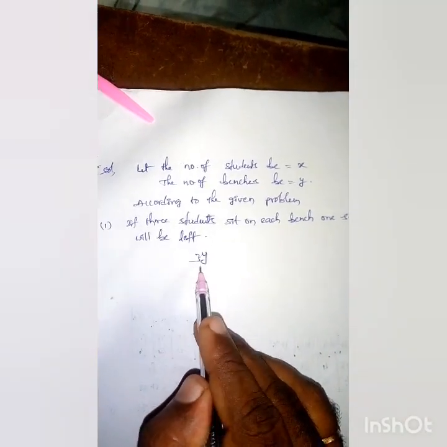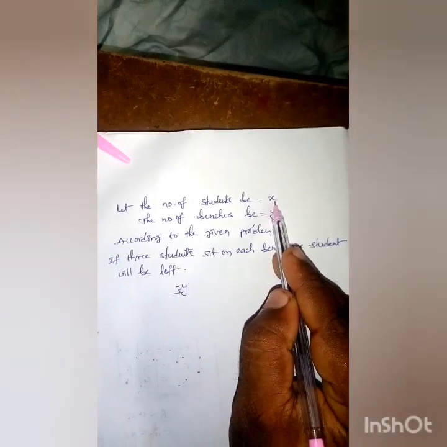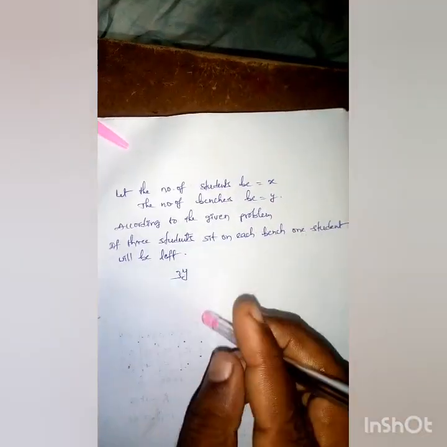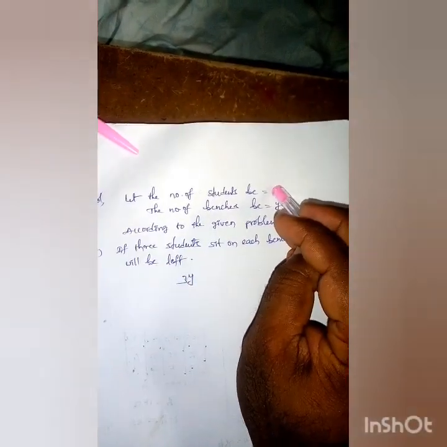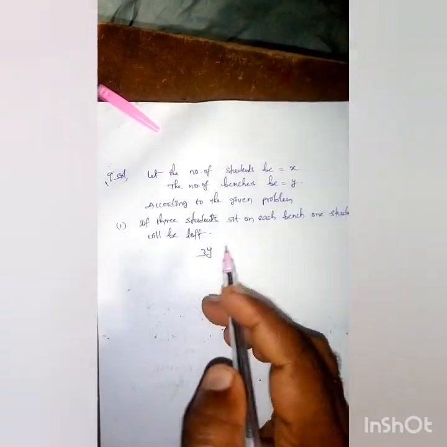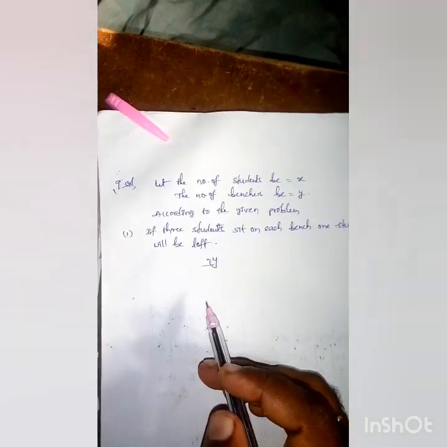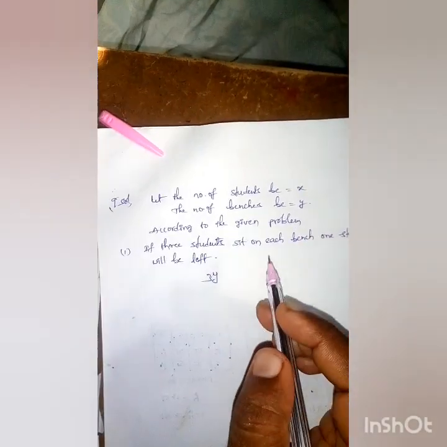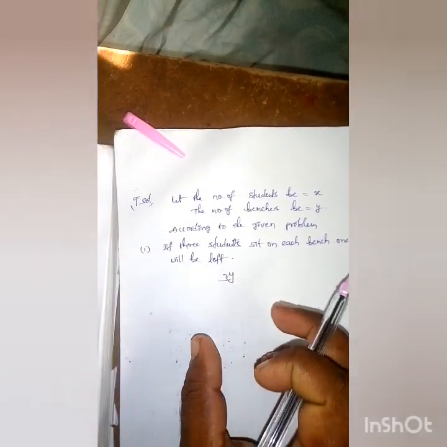Okay, but according to the problem, total students are x students, and these two are not equal, because this represents the total students who sit on the benches, and this represents the total students in the class, but these are not equal, because if 3 students sit on each bench, 1 student will be left. That means if 3 students sit on each bench, 1 student is left over here.